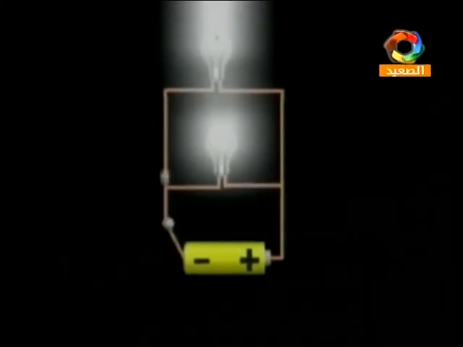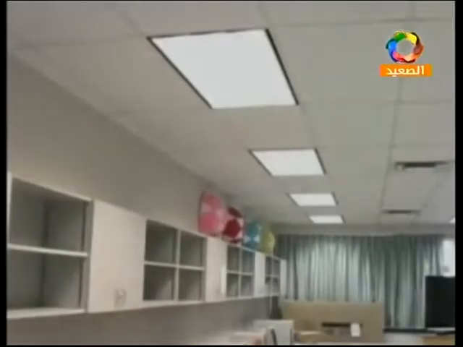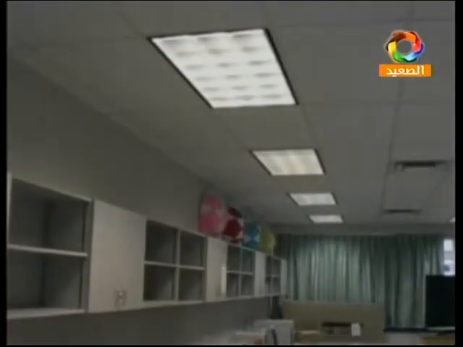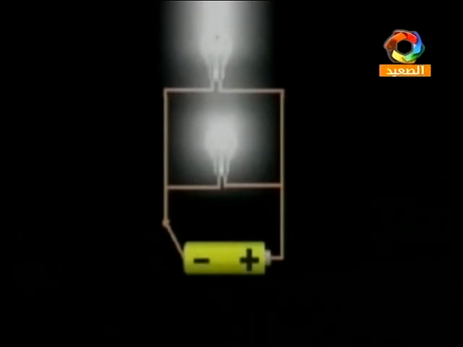Here it means the electric current intensity is divided into two parts to supply two lamps. The electric current moves from the negative and through the two lamps at the same time, and then collects again at the positive pole. So we use this parallel connection in our homes, factories, schools and hospitals. In every building we have this type of connection called parallel connection.